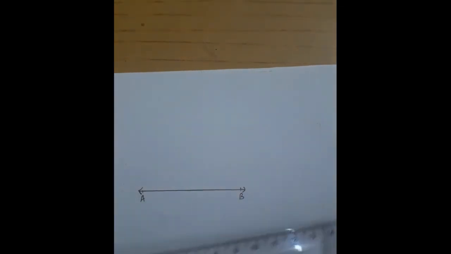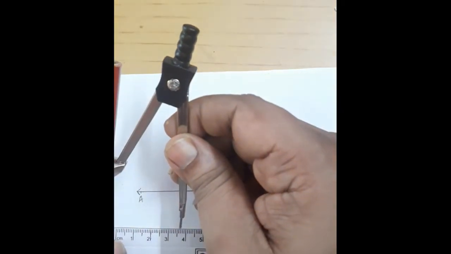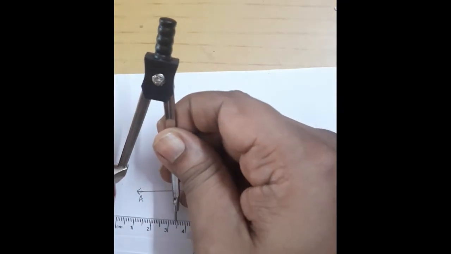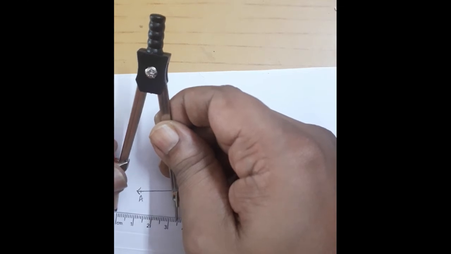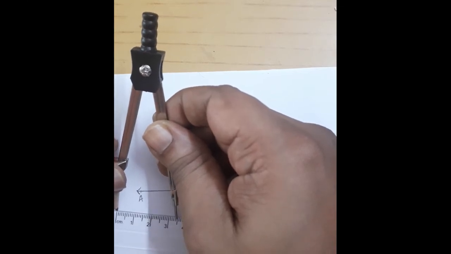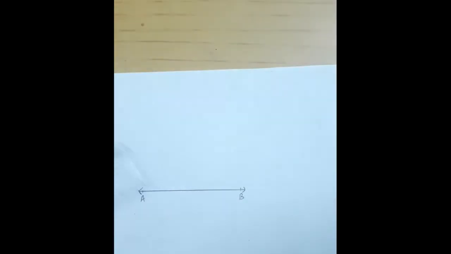So I'm going to take 3.5 centimeters over here, just to be sure that I'm taking a length that is more than 3. You can choose whatever length you wish, but just make sure that it is more than 3.